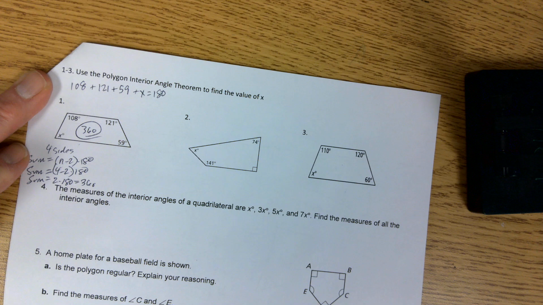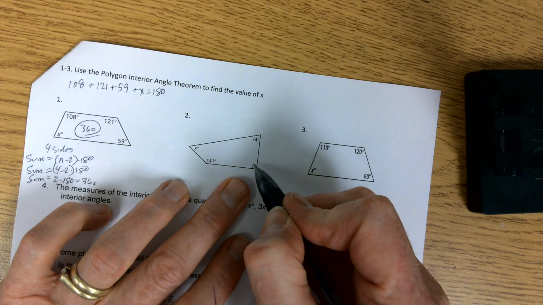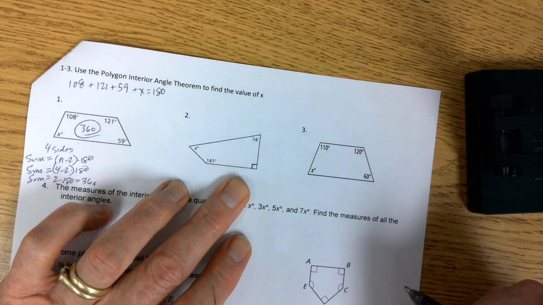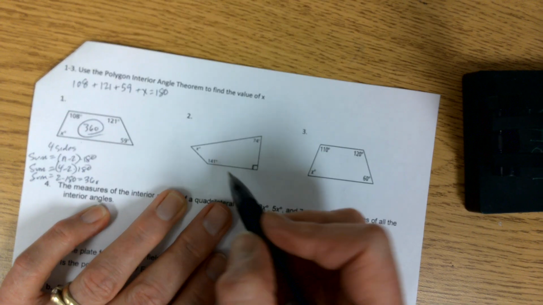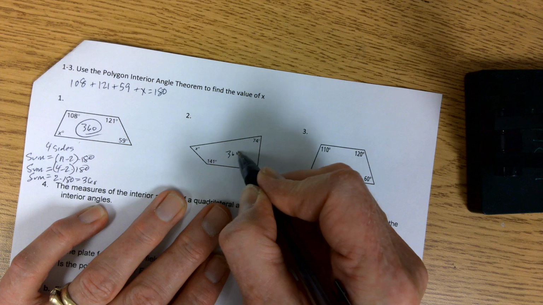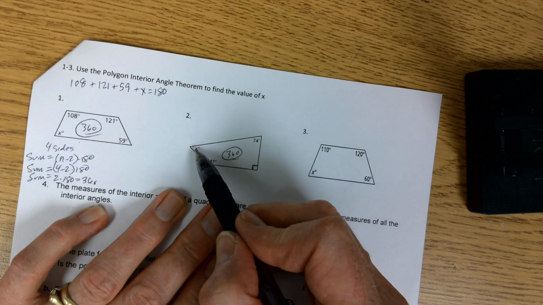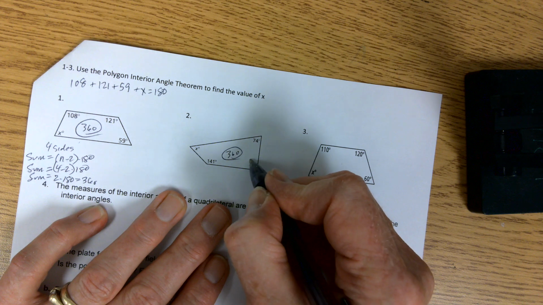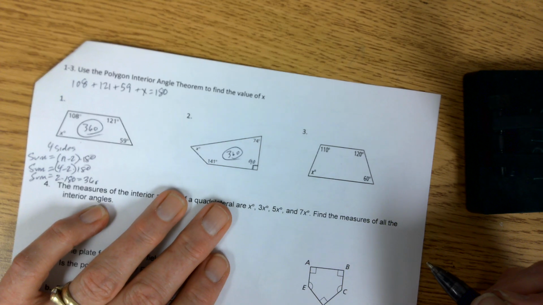And you guys can finish that. When you look at number 2, you have to remember that this is a right angle. So we're going to do the same thing. We already know 4 sides is 360. We already did that for number 1. So we're going to go x plus 74 plus 90 plus 141 equals 360.